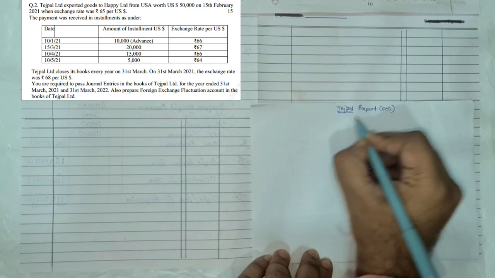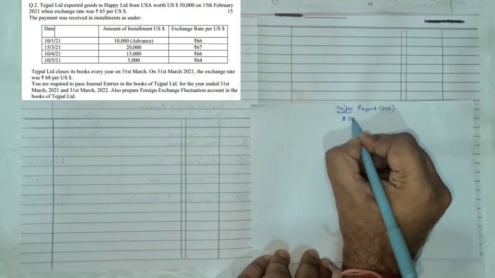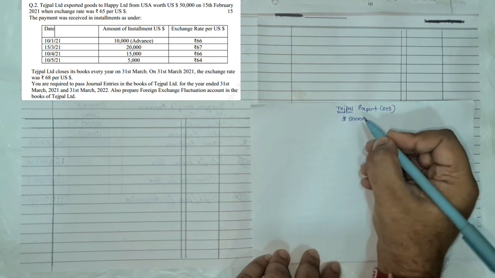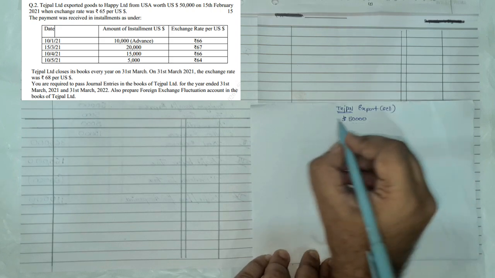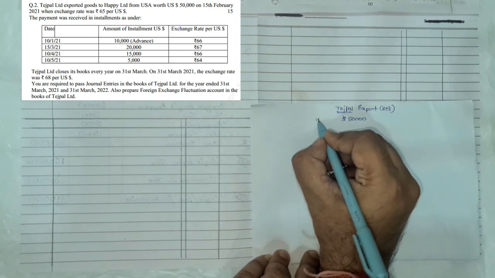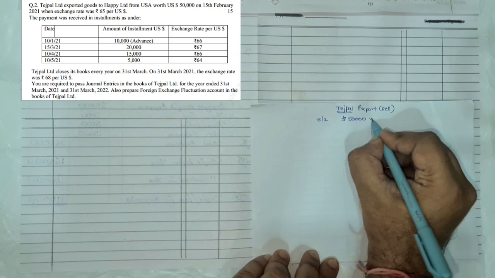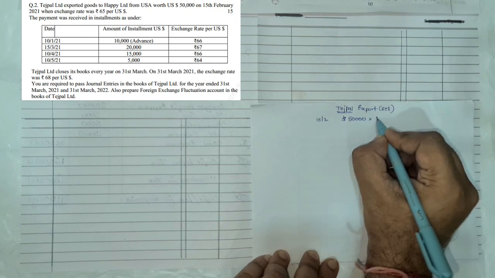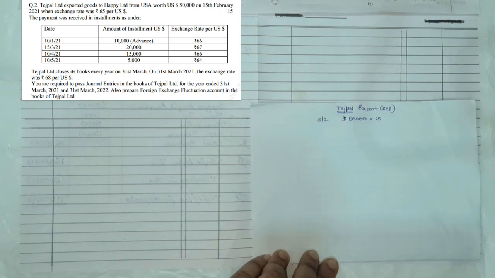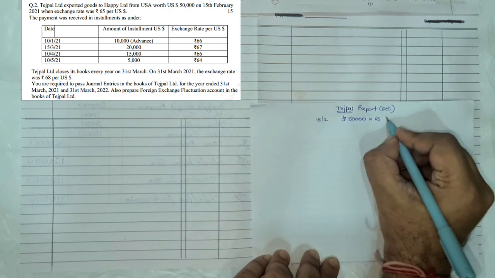We are selling $50,000 of goods on 15th Feb when the rate was 65. So when we multiply 50,000 into 65, we get 32,50,000.